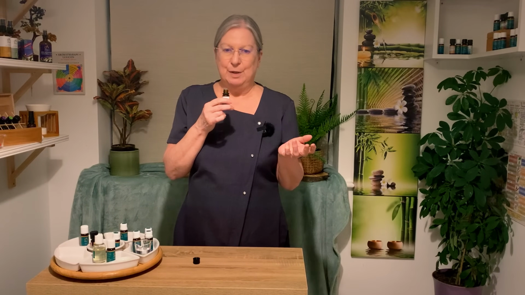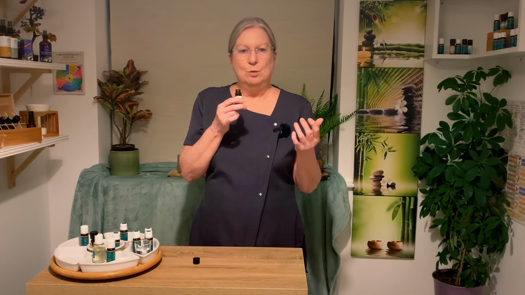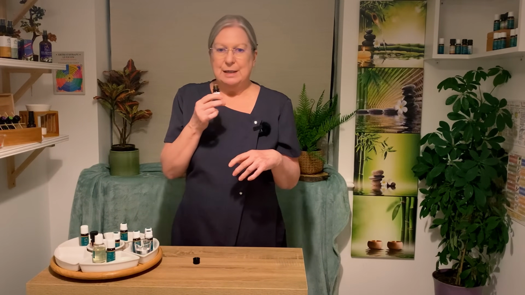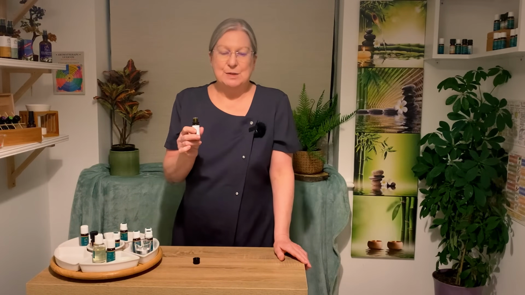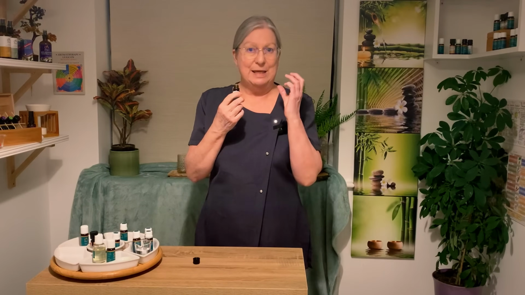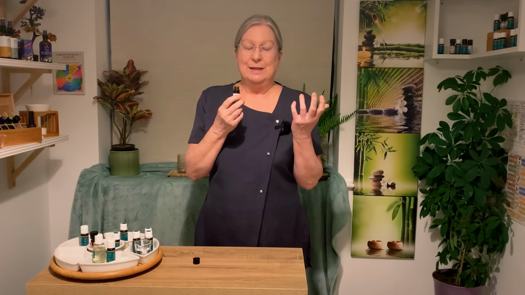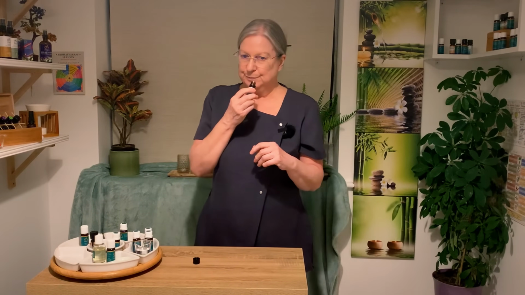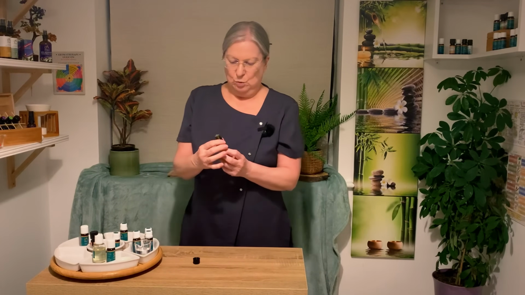It's got a naturally astringent aroma, which makes it beneficial for oily skin, toning the skin as well. Its woody aroma makes it popular in men's skincare, and it can be found in beard oil and aftershave. This one is sourced from Spain.